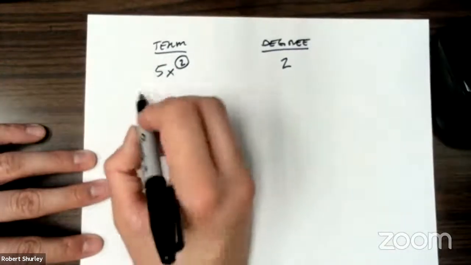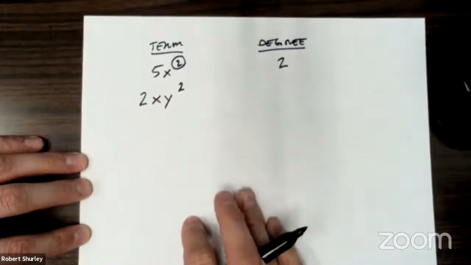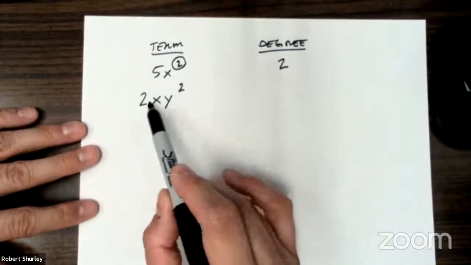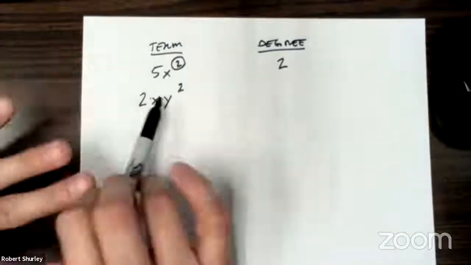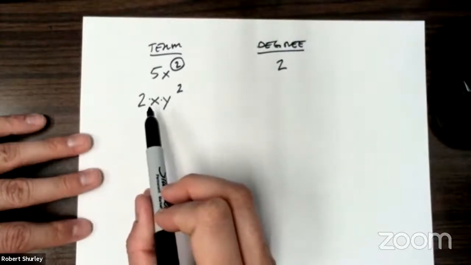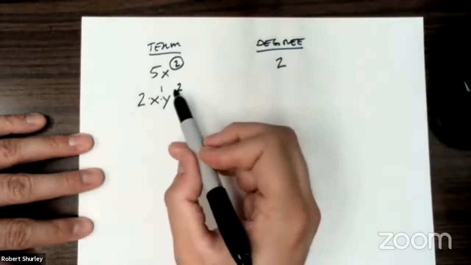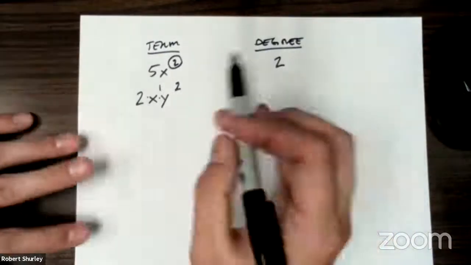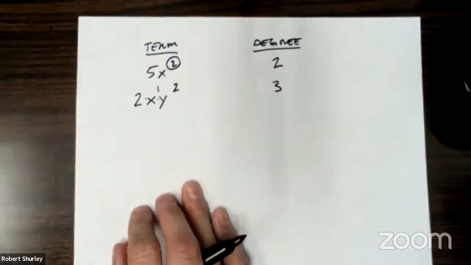But if we had multiple variables, let's say we had like 2xy squared, okay? To get the degree of this term, since we have 2 separate variables being multiplied, it's a single term. If there was addition or subtraction, this wouldn't be a term, right? It would be a polynomial. So to find the degree of this, we need to think of this x as being raised to the first power. And then we just add the exponents. Remember, when you multiply bases, you add the exponents. That's kind of where it's coming from, okay? So we add the exponents together, 1 plus 2, and we wind up with 3, okay?